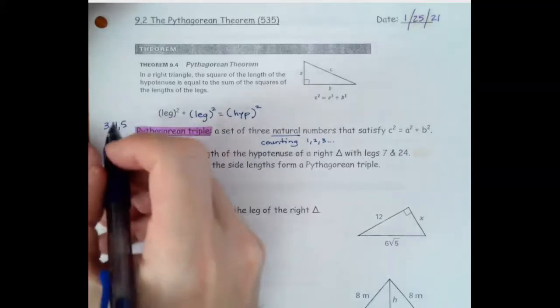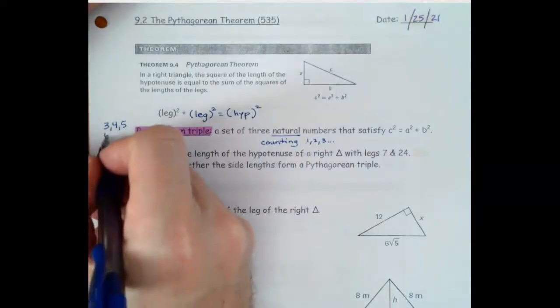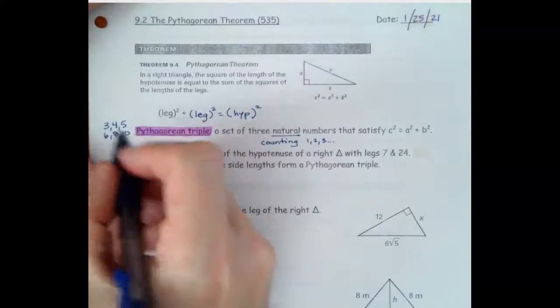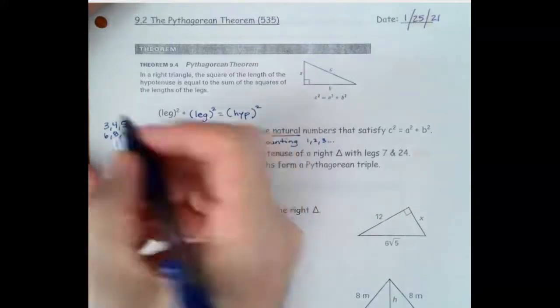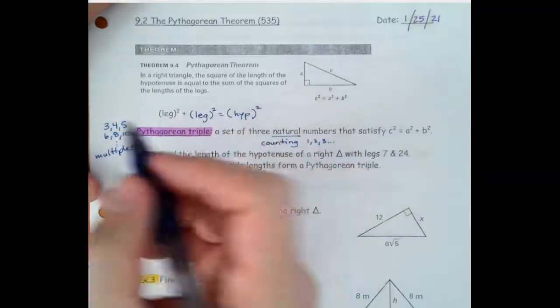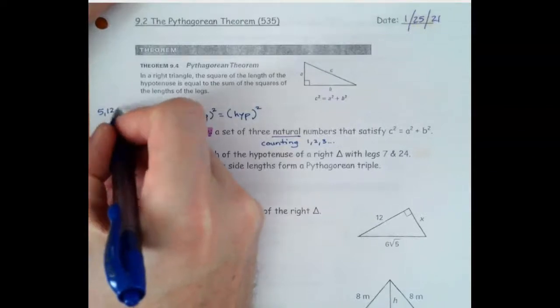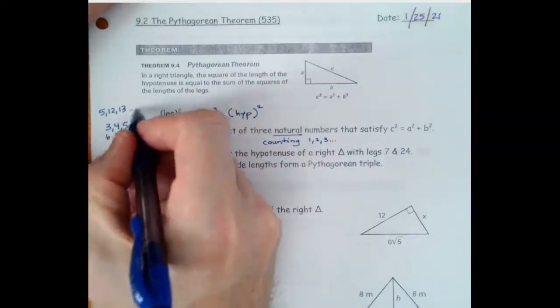So some Pythagorean triples, we've run into some already this year, but you really should remember the 3, 4, 5 and the multiples of 3, 4, 5. So that would be 6, 8, 10, multiply it by 2, multiply it by 3, etc. Multiples. And then the other one is 5, 12, 13. And its multiples as well.